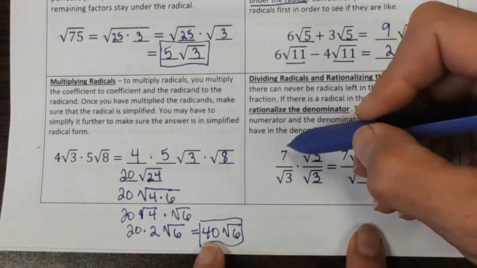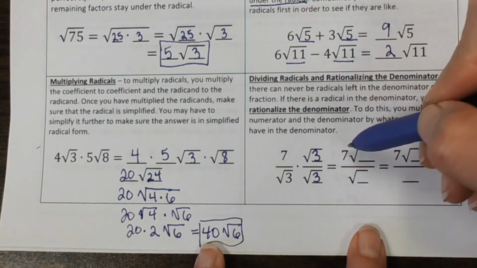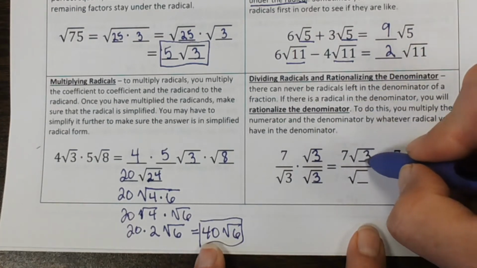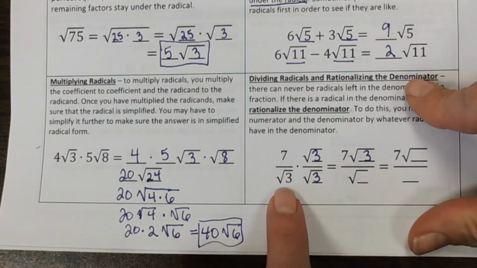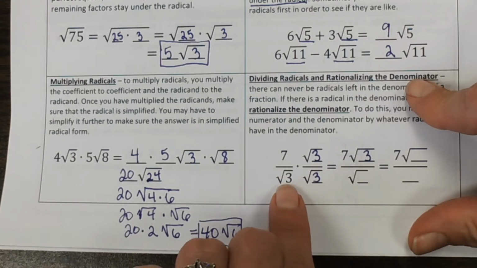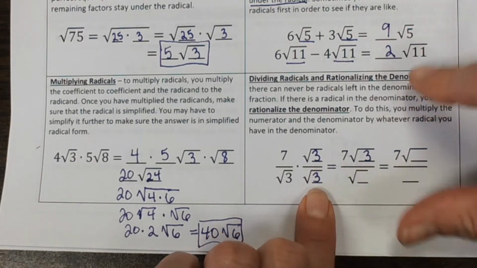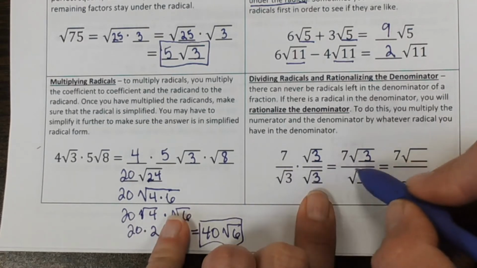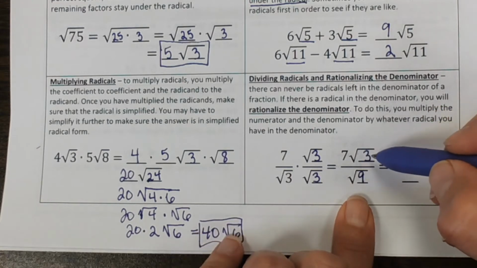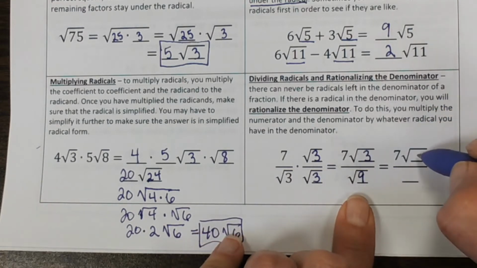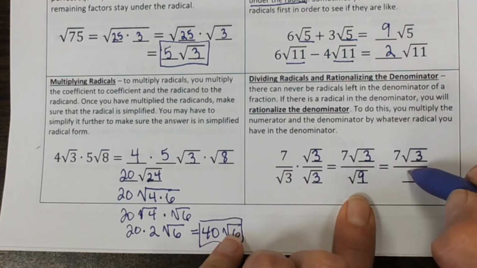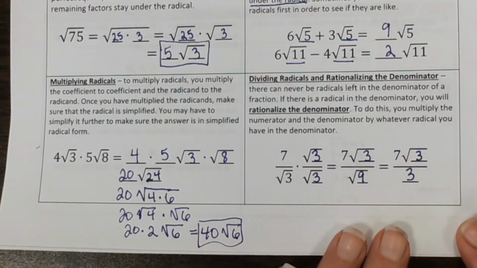So I would have the 7, which is on the outside of the radical, so it stays on the outside, and the root 3 is going to just come over and stay root 3. Now, the whole purpose of doing this is because I know when I multiply a number times itself, it's going to give me a perfect square. So 3 times 3 is 9. Again, the 3 up here cannot simplify, so it's going to stay under the radical. But we know that the square root of 9 is 3, so it can come out of the radical.